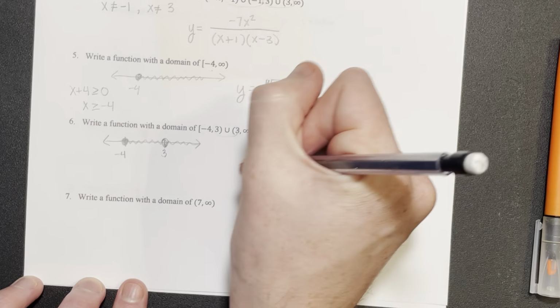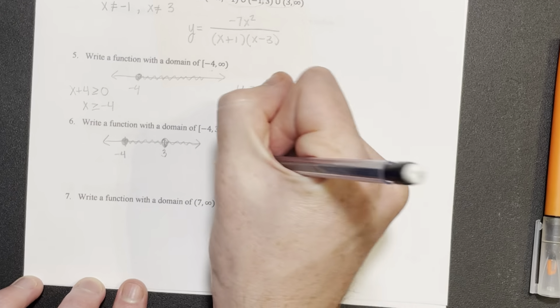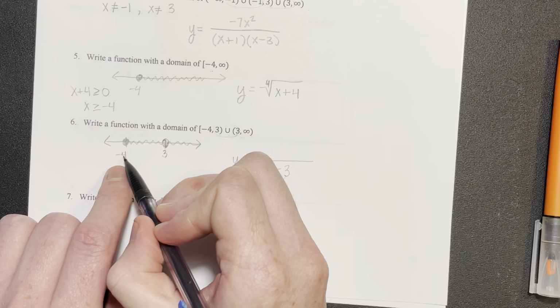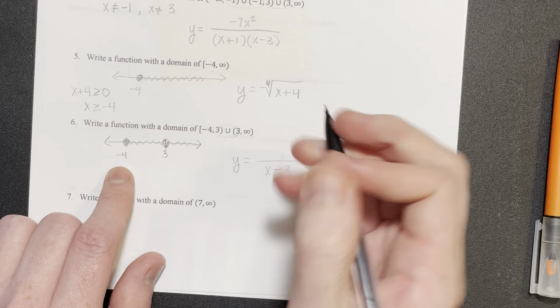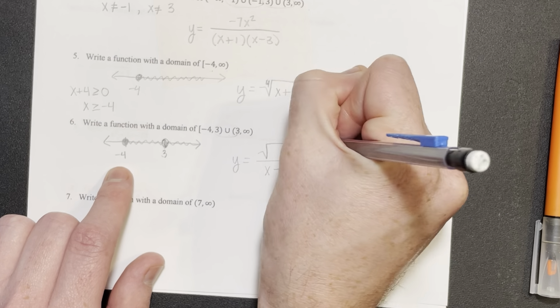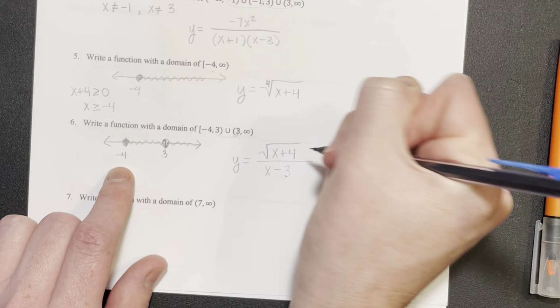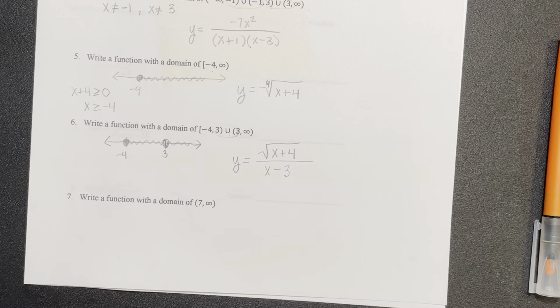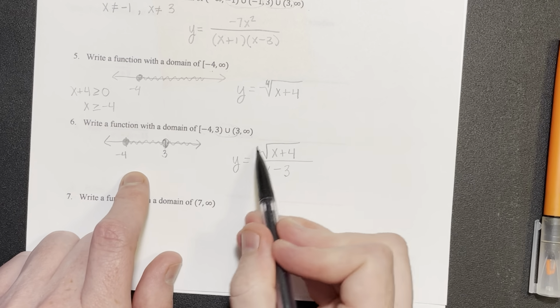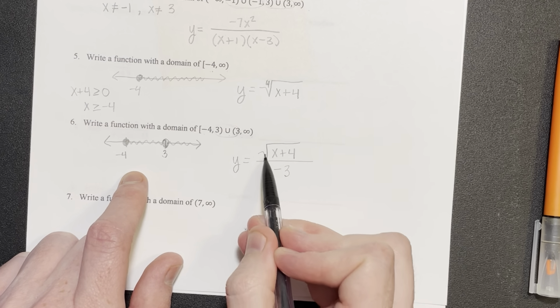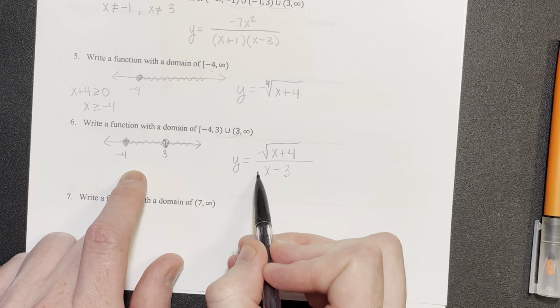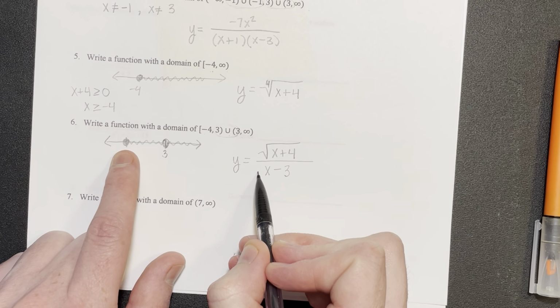So that open circle, if you remember, came from having something in the denominator. So I'm going to put x minus 3 in the denominator. But the radical with the negative 4 was something like square root of x plus 4. If that's in the numerator, then it could be equal to 0. If it was in the denominator, it could not equal 0, so it would have an open circle here.